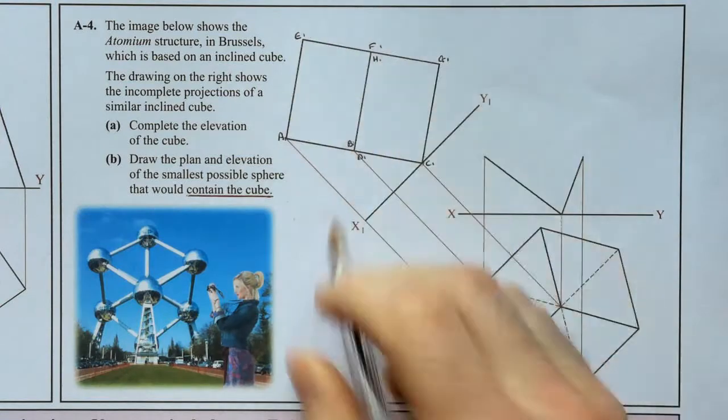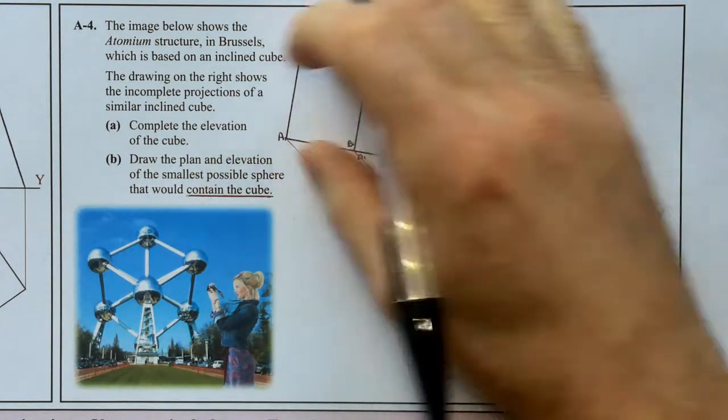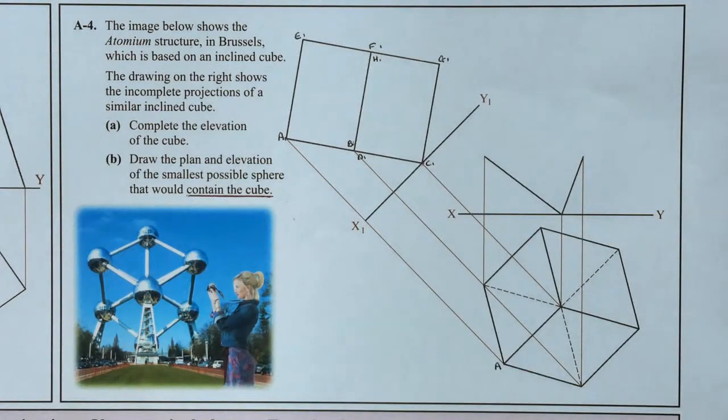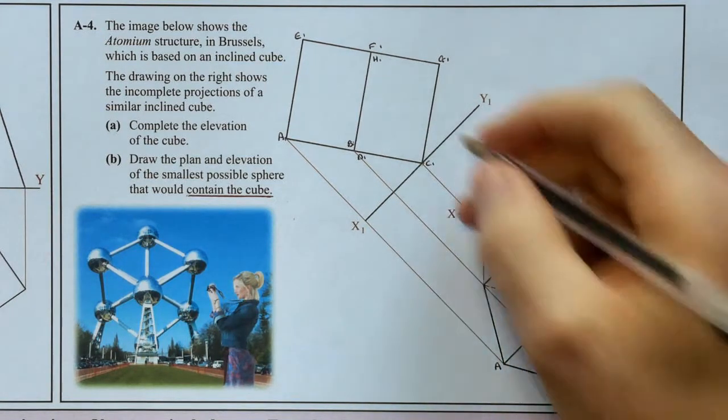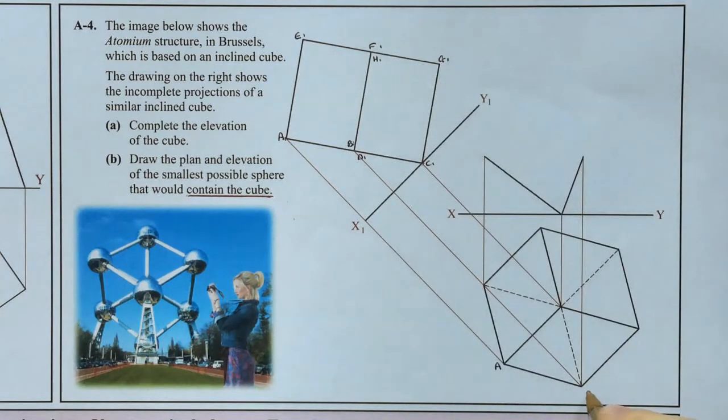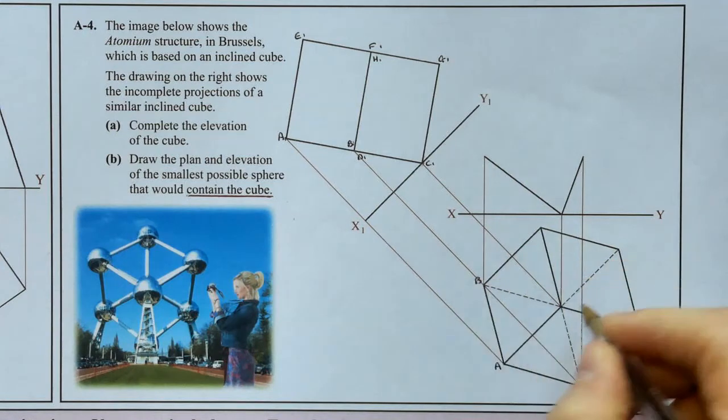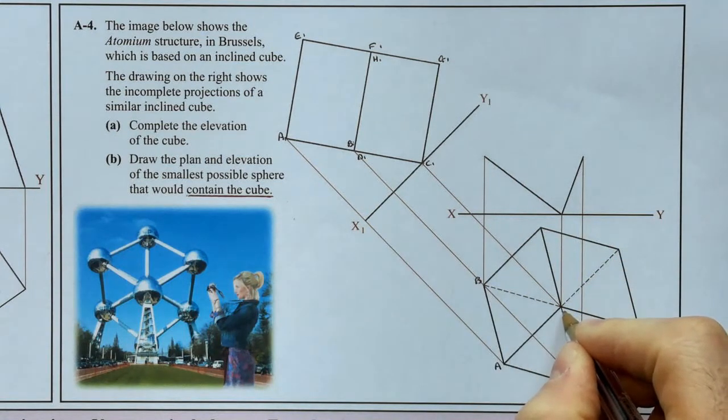I always say 1 because you use X1, Y1, so you go with the corresponding letters. So A is here, D is at the front so I'd have D here, B at the back, C is on the ground, so it's inside.